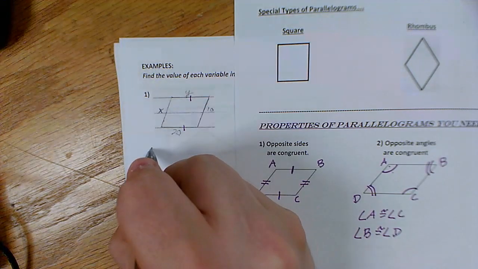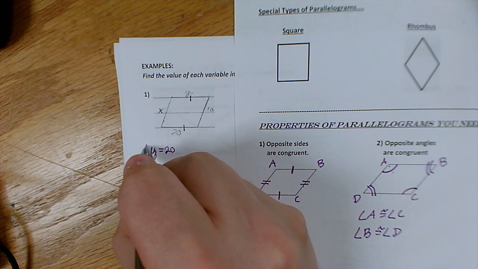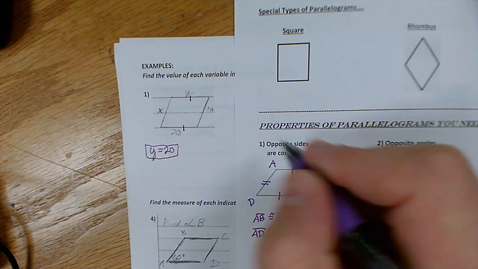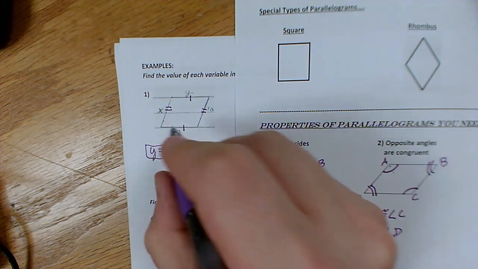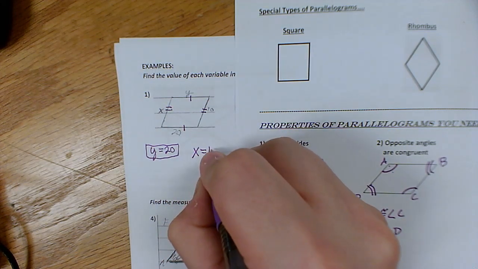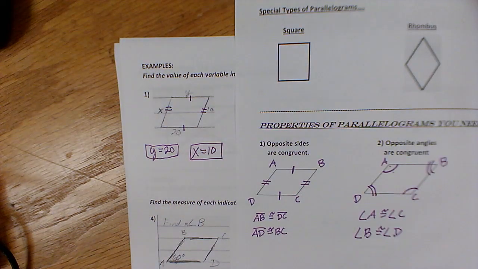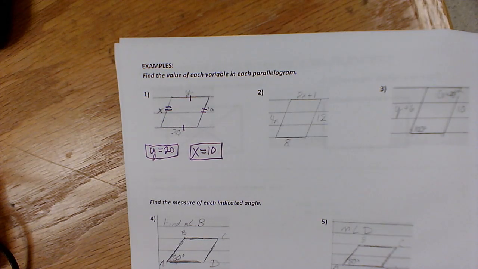So I could say y equals 20. That's half the problem. We can say this side is equal to this side. X would equal 10, and we are done with this problem. We've solved for x, we've solved for y.